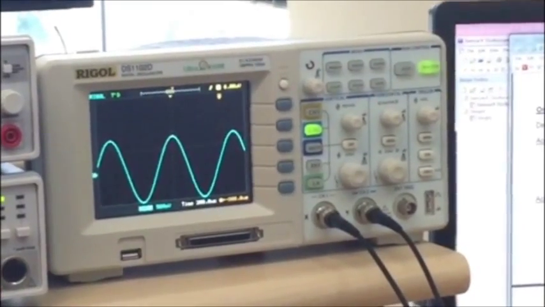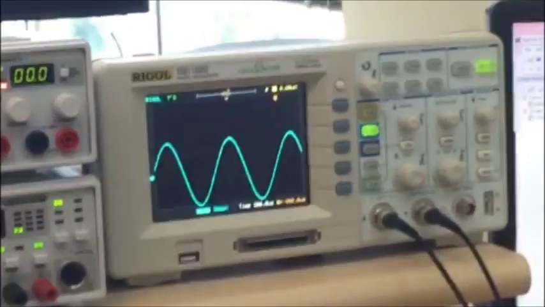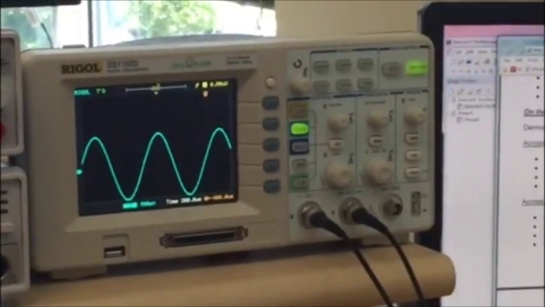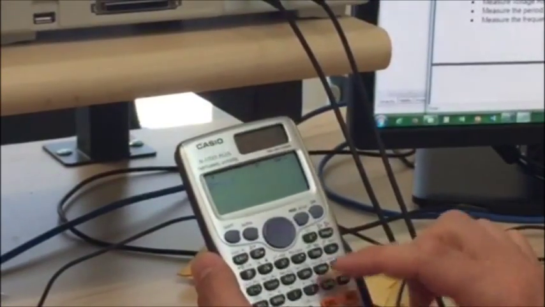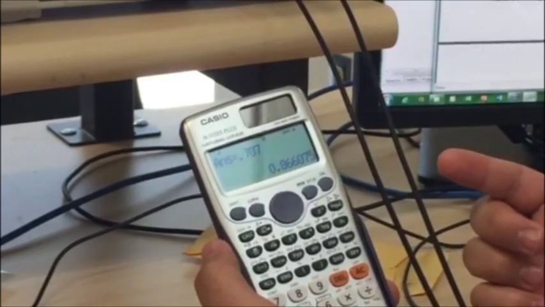Now we're going to do the RMS voltage: you take your voltage peak to peak, which is 2.45, and divide that by 2, which gives us 1.225, and you times that by 0.707, and it gives us 0.866, which is right here.